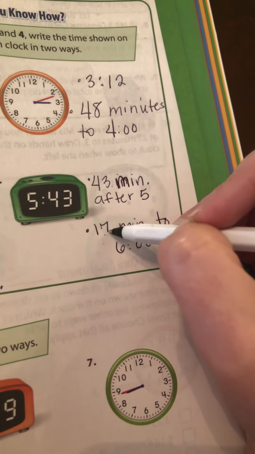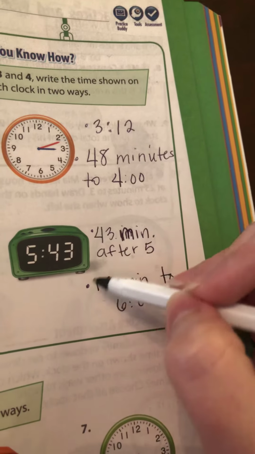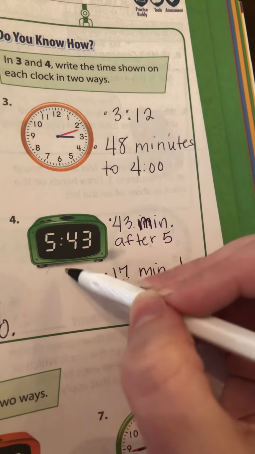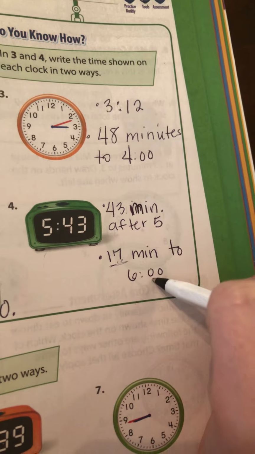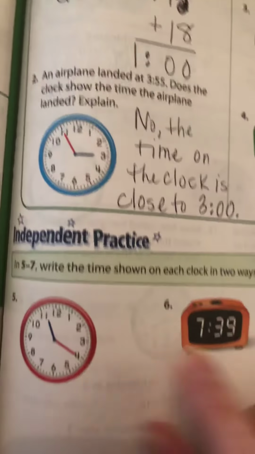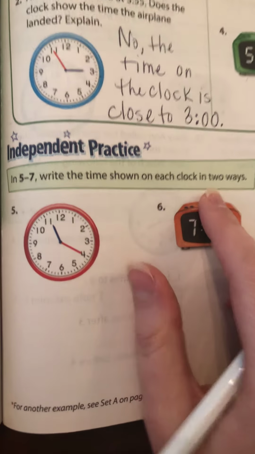Now, how did I get the 17? Every hour is 60 minutes. So if I took 60 and I subtracted 43, I would have 17 more minutes to go until I got to 6. Okay? Right?